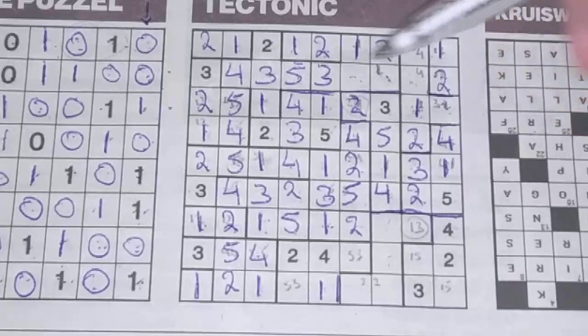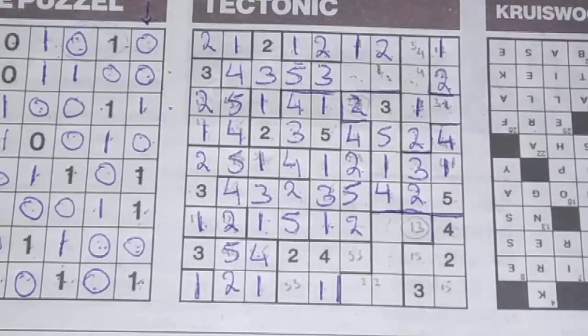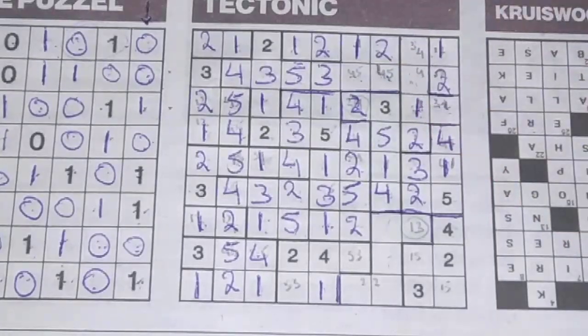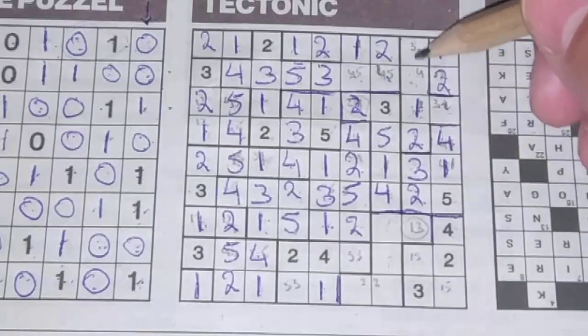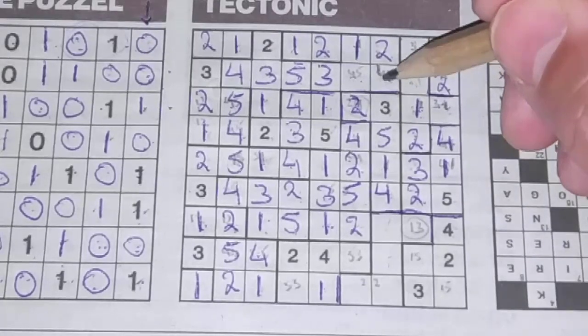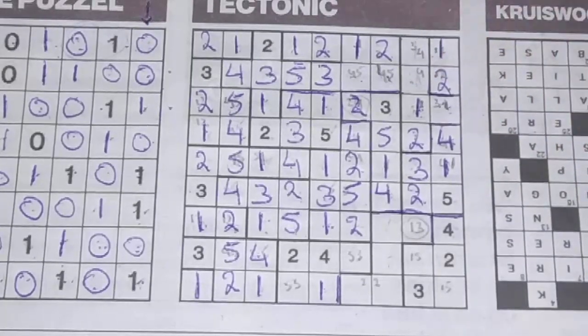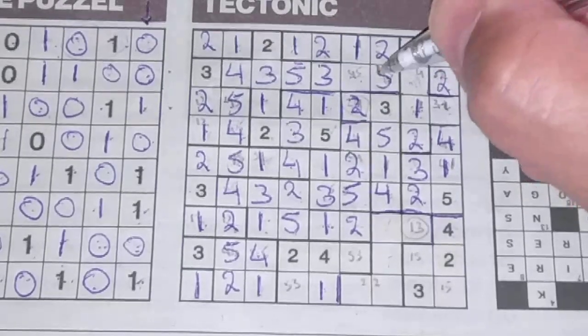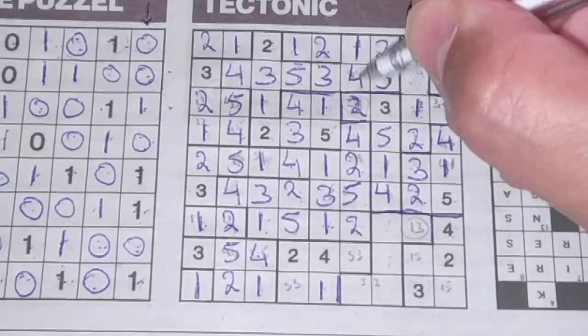1, 2, 3, 4 and the 5 are left. 4 and the 5, 4 and the 5. That means these two boxes, I have a 4. I cannot place a 4 there, otherwise I cannot fill any 4 in one of those two boxes. So this should be the 5, and this should be the 4.